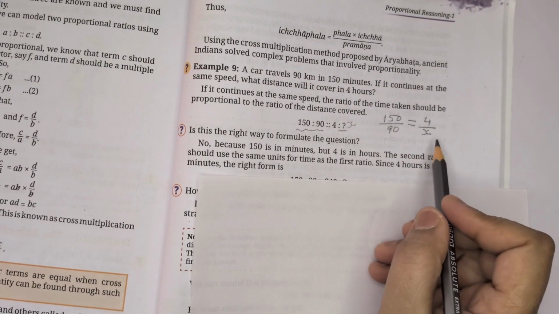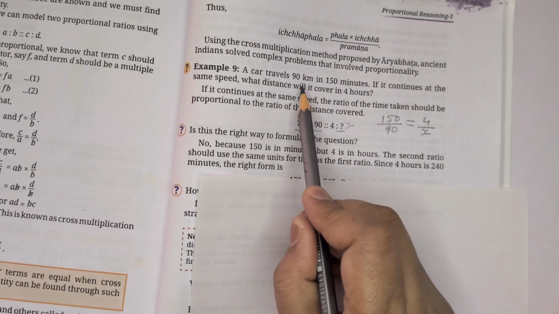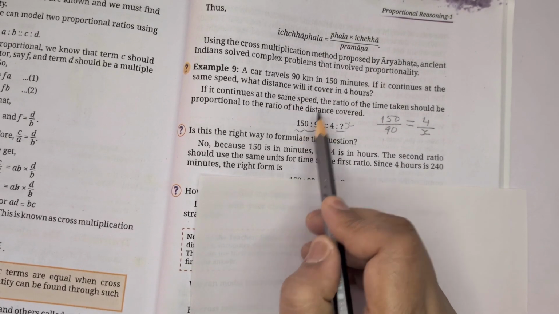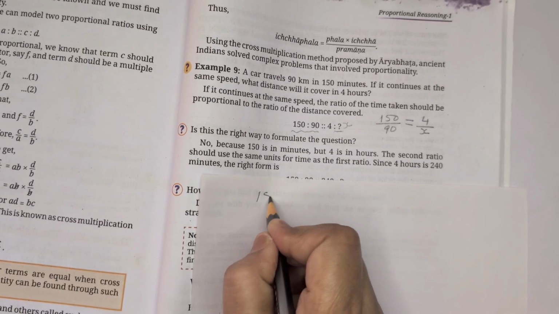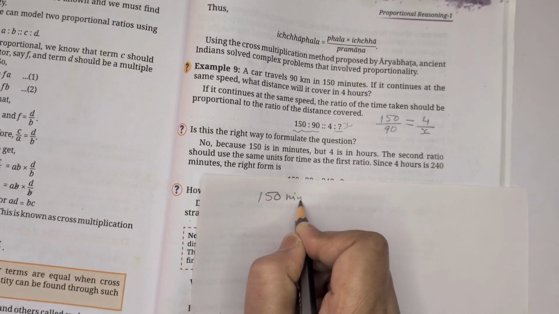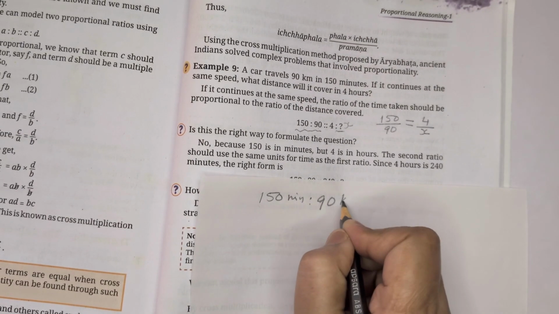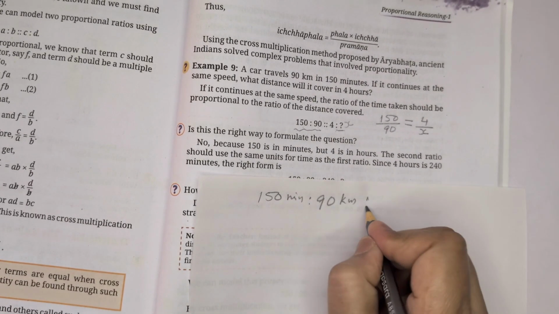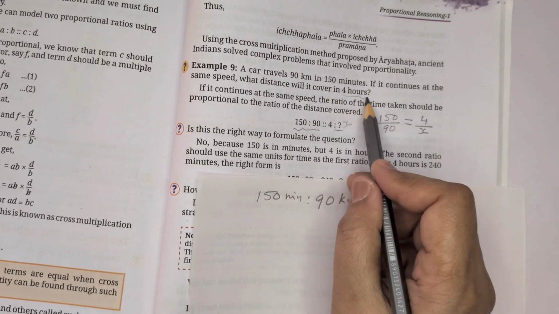When we are doing it this way, always you have to look at the unit. 150 minutes. So the ratio we can write as 150 minutes to 90 kilometers. That's the first ratio. Here it is given which is proportional to it. But here it is given in hours.